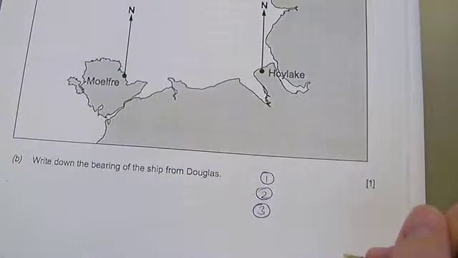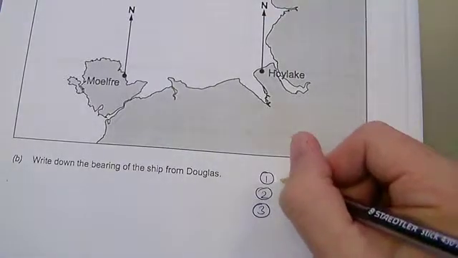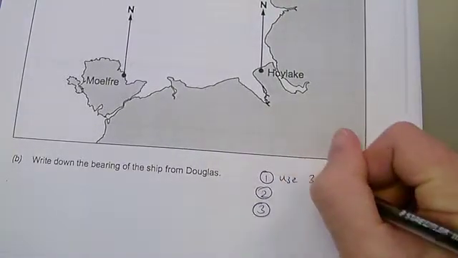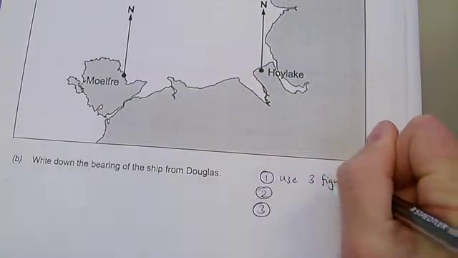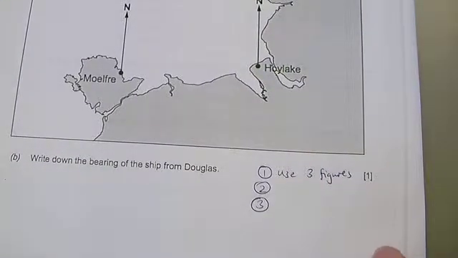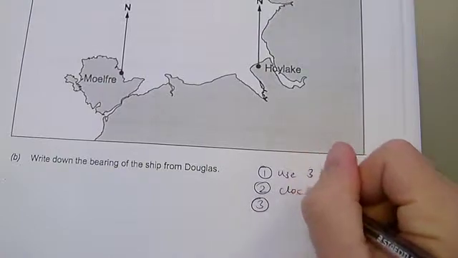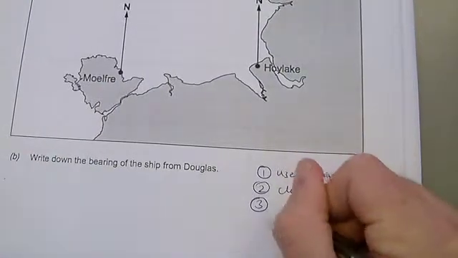What are the three things for bearings you need to be doing the whole time? First of all, use a protractor, and then 3 figures. Very good. It goes clockwise. Clockwise. One more. From north. Excellent.